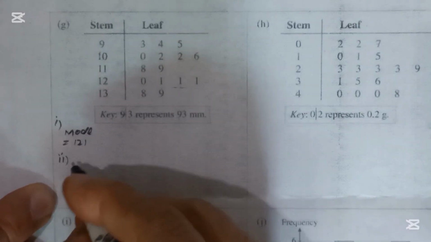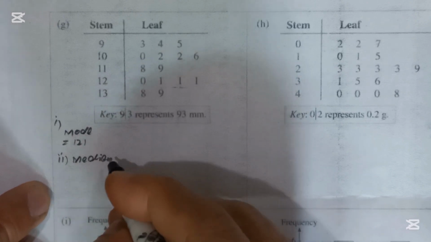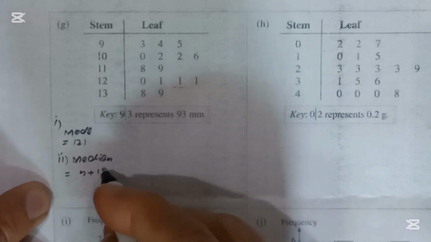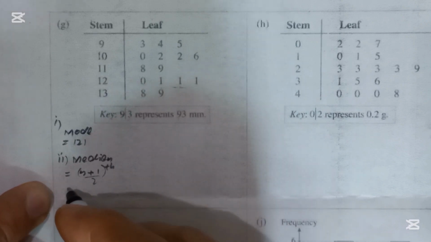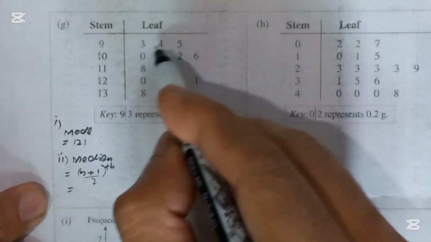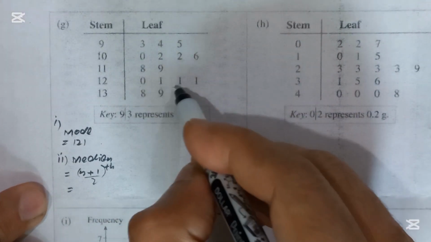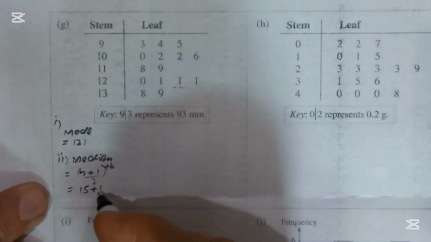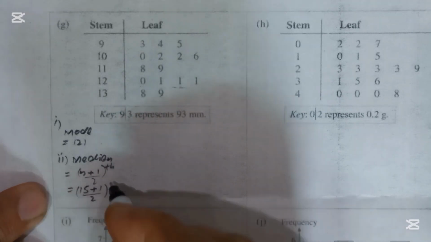Second requirement is median. Again, the same method will be used because median will always be solved by the same method, that is (n plus 1) divided by 2 th term, and n stands for number of terms. So 1 2 3 4 5 6 7 8 9 10 11 12 13 14 15 terms are there. So 15 terms means we have to find exactly the middle value.